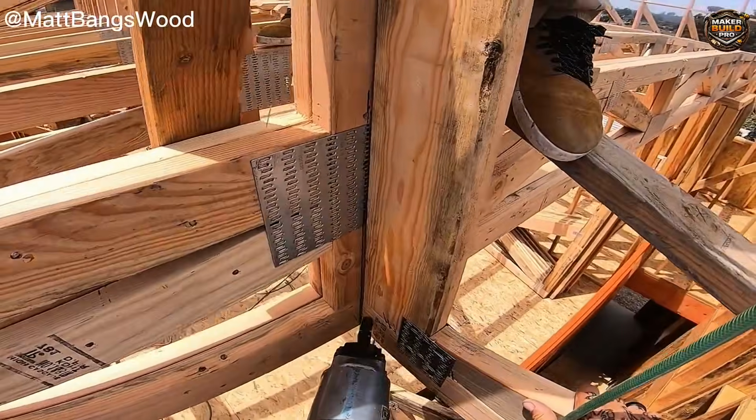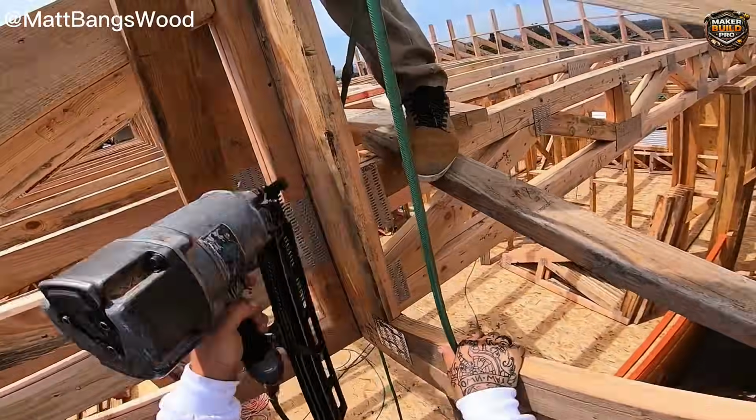The wooden connections are being secured to the metal brackets with a nail gun for added strength.